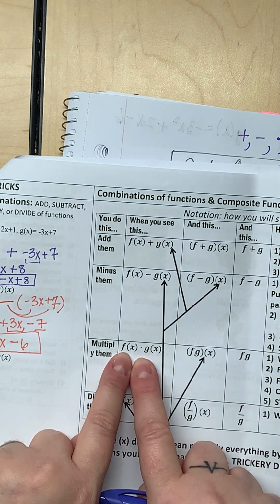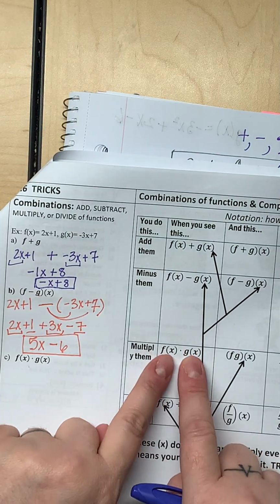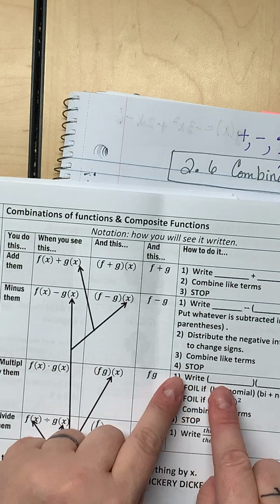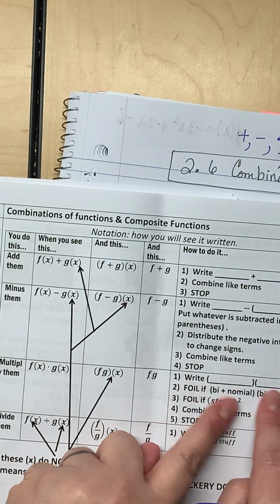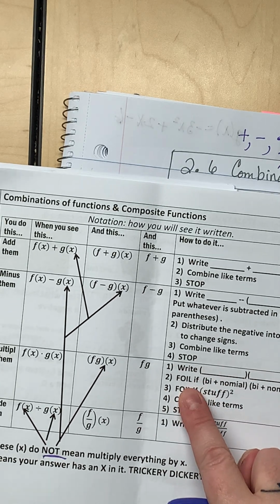Oh, here it is. f of x multiply dot g of x. Then I do multiply them. And how I multiply them is I write two sets of parentheses, and I fill them in. And I have to FOIL it.